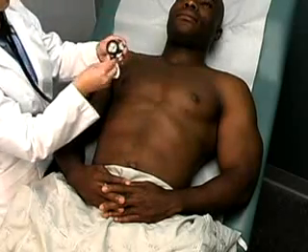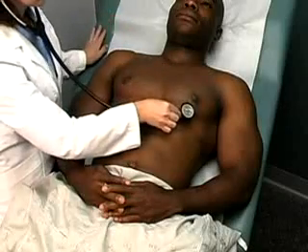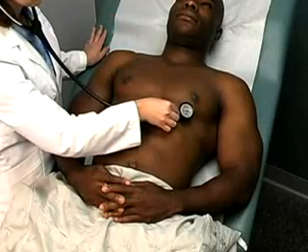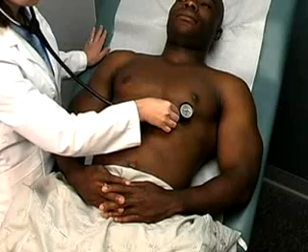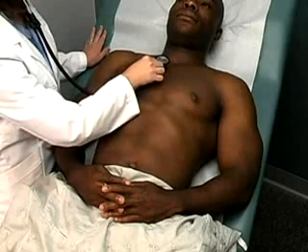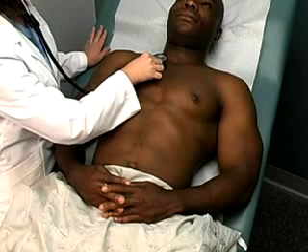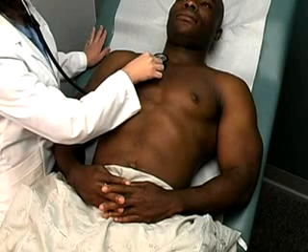Next, flip the head of your stethoscope to turn on the bell. Auscultate the mitral area with the bell. Auscultate the other areas with the bell if time permits. The bell may allow you to hear low sounds that are inaudible with the diaphragm.